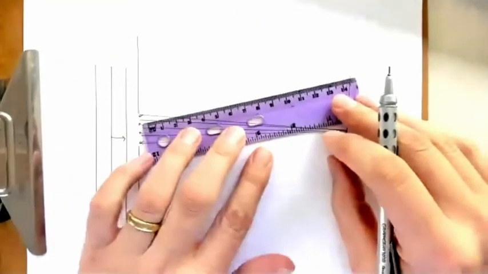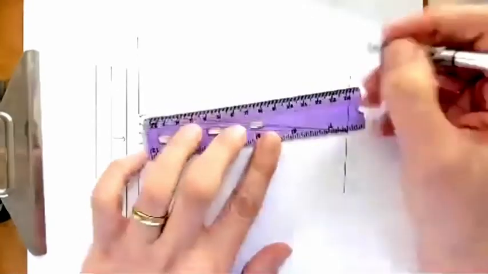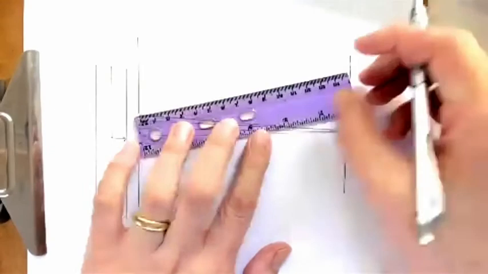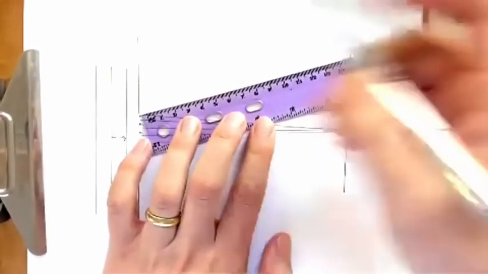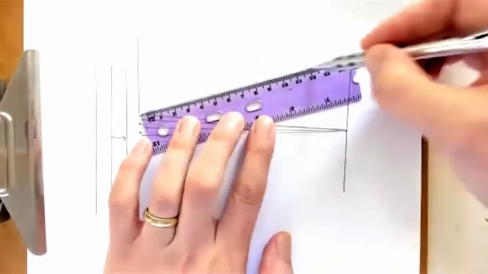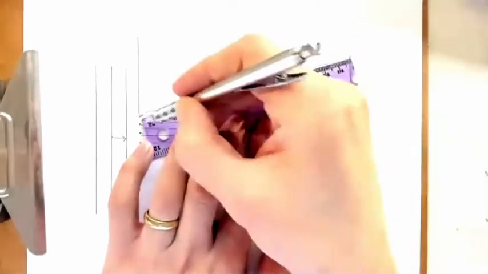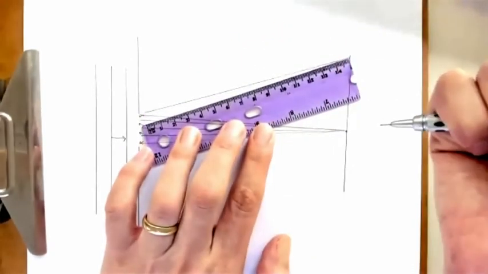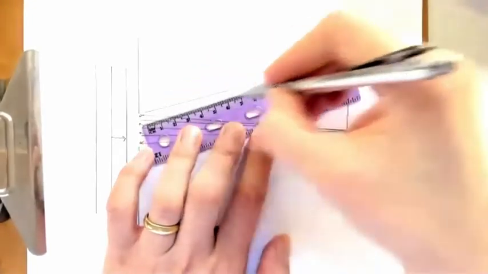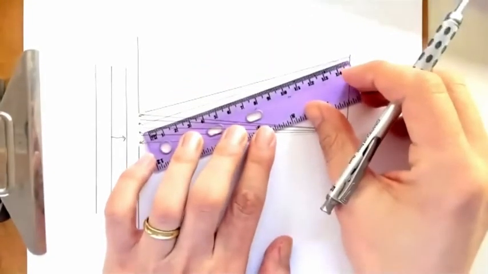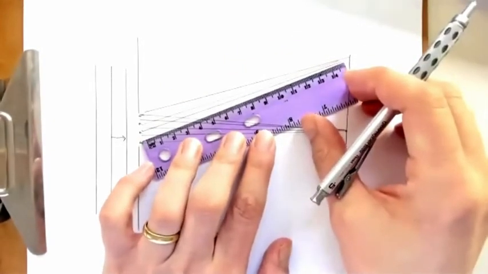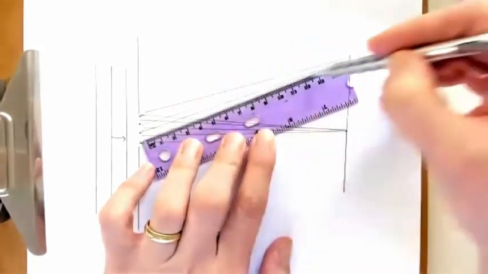Okay. If we do the same thing here, let's say some point here, so we'll do here, here. So we're going to add all those together.